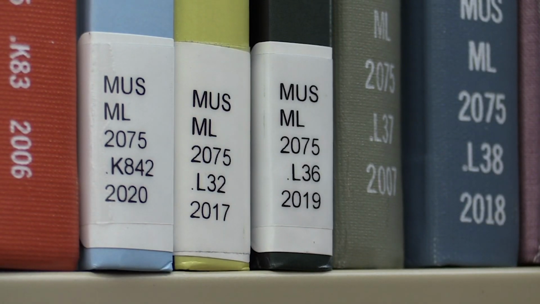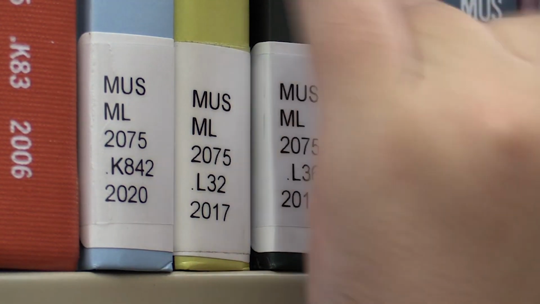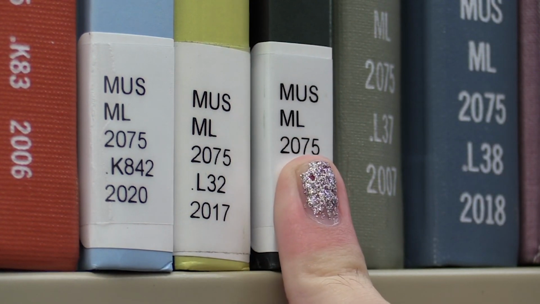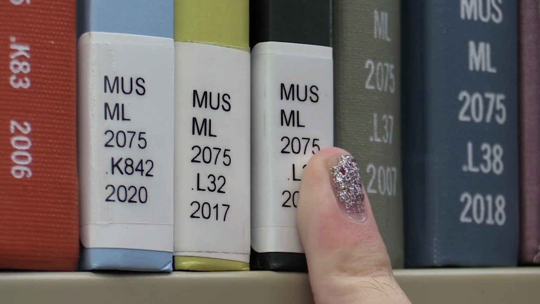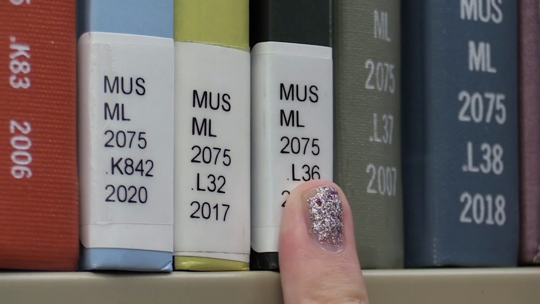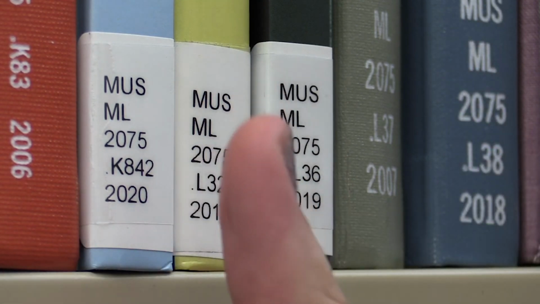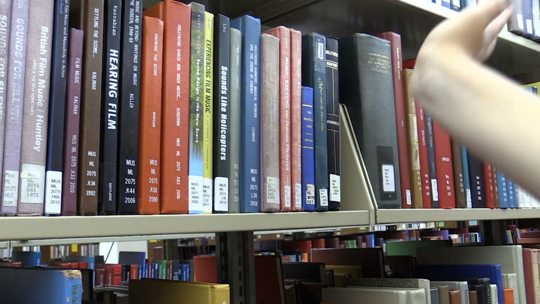So let's go through and just make sure we got every component of the call number correct. Starting with ML, check. 2075, check. L, check. L36, check. 2019, check. Sounds like helicopters. Found it.